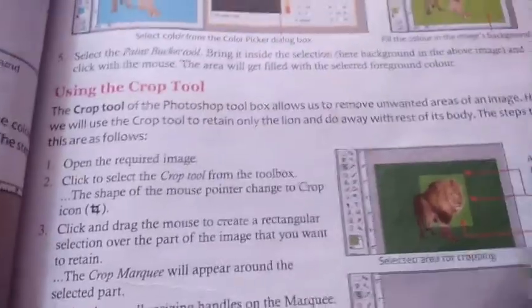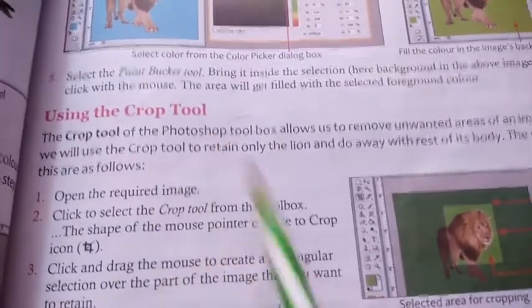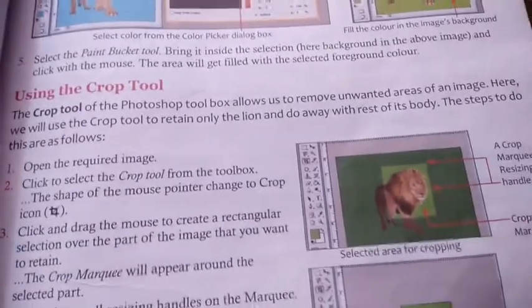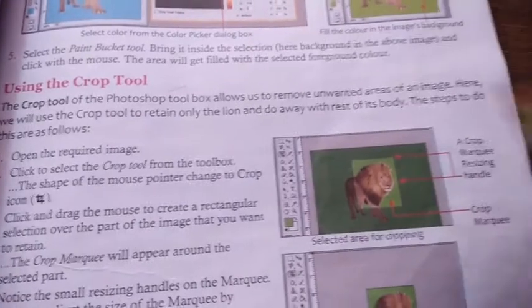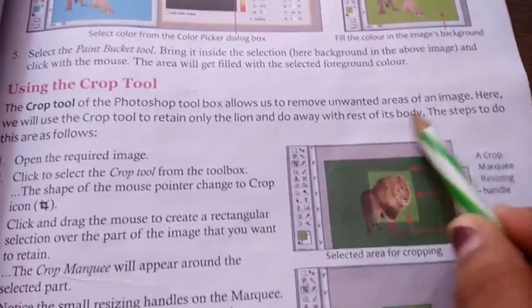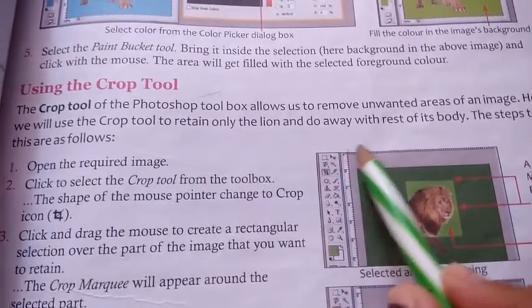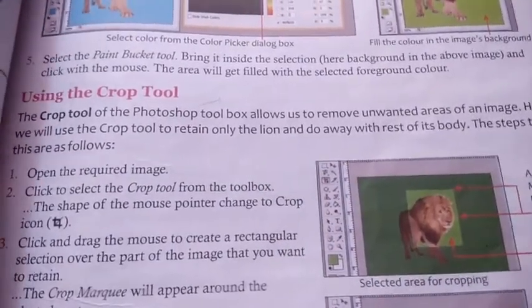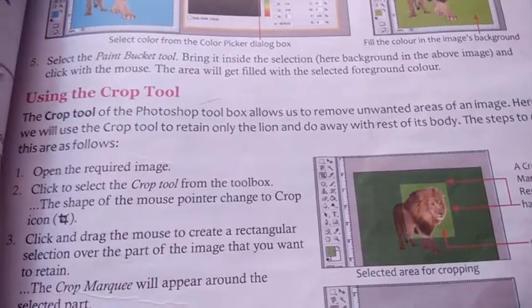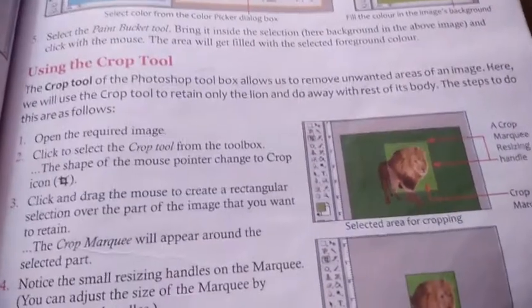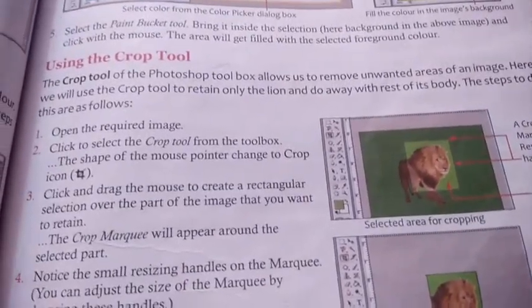Now next topic, students, is using the crop tool. The crop tool of the Photoshop toolbox allows us to remove unwanted areas of an image. Here we will use the crop tool to retain only the lion and do away with the rest of its body. So the steps to do this are as follows. Crop tool means, students, removing unwanted area of any image.